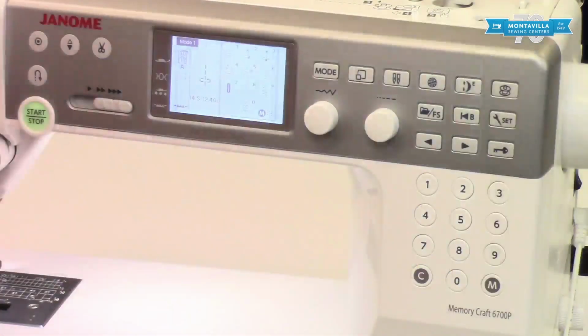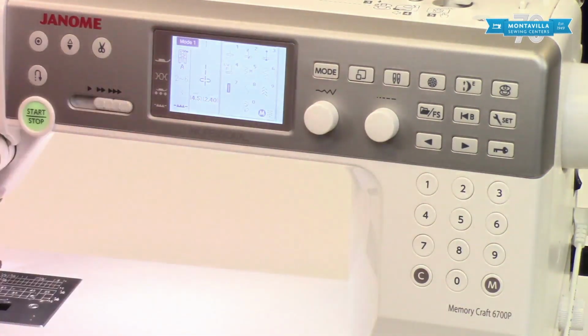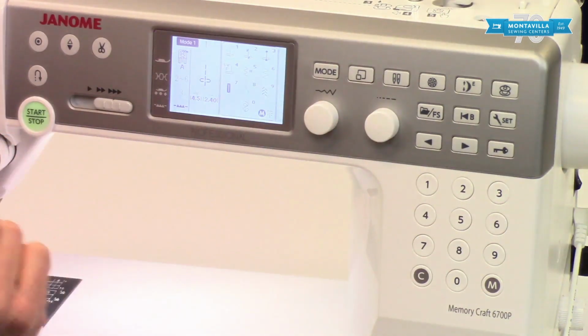There are stitches like your buttonhole stitch that have an automatic locking stitch at the end. So if you had those little scissors on, it would cut your thread at the end of doing the buttonhole. It's a nice time-saving feature.